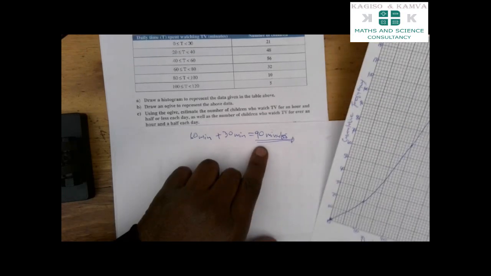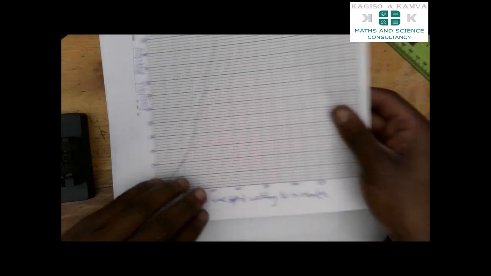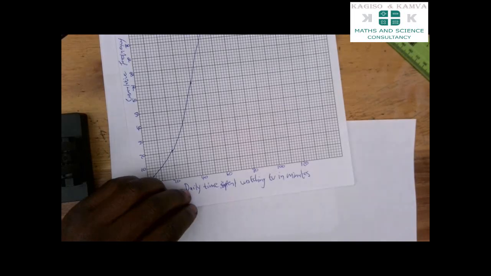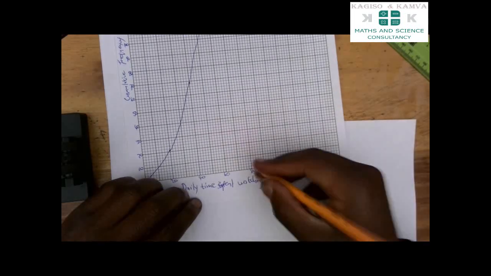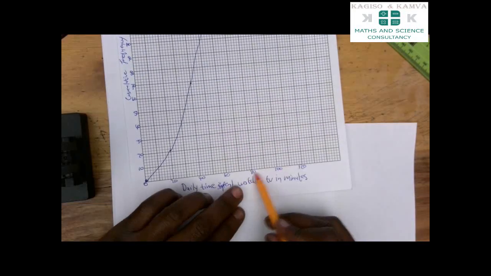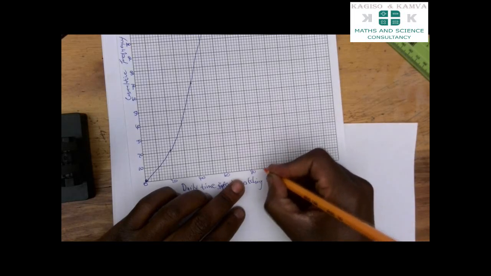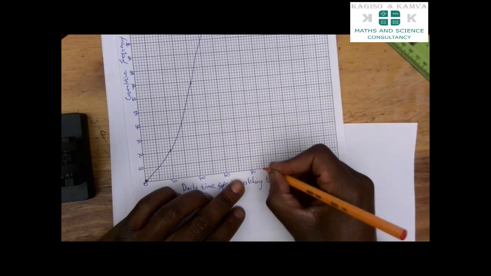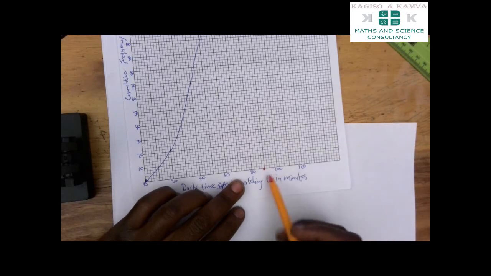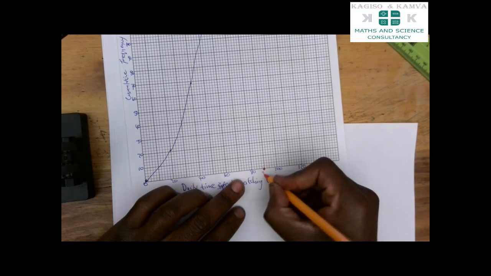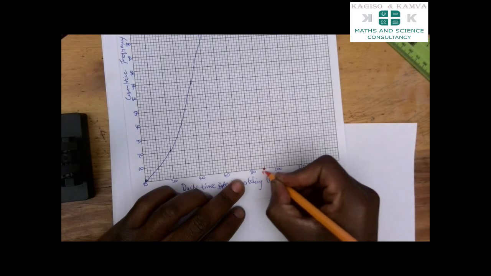So we're going to go to 90 minutes on the side for the time here. This is 80 and this is 90. So we have our 90 mark here, our 90-minute mark there. 82, 84, 86, 88, 90. Our 90-minute mark is here. This is our 90-minute mark.